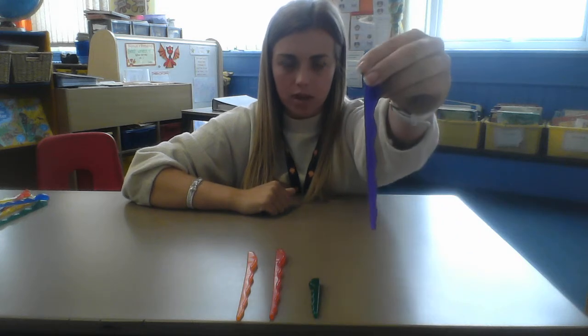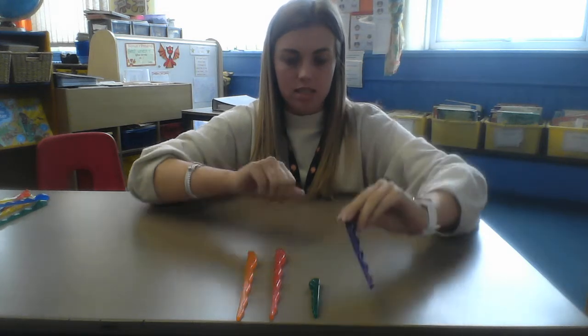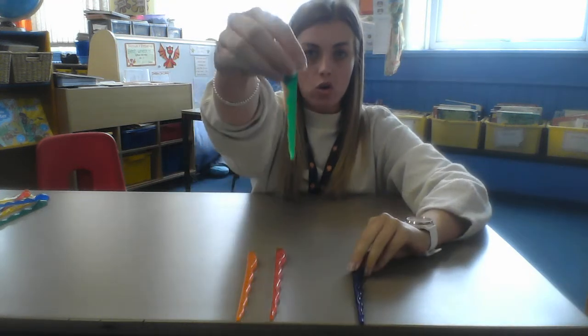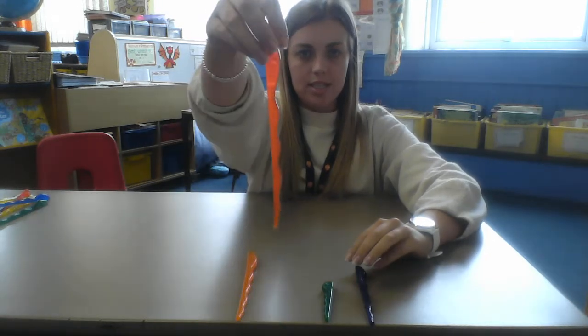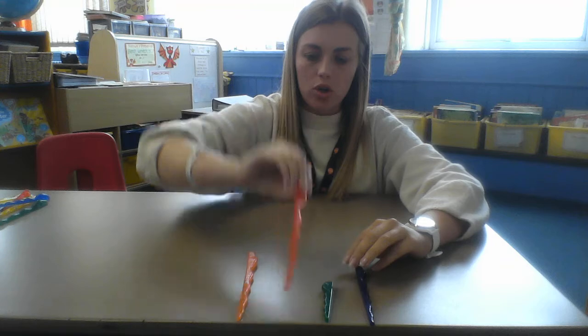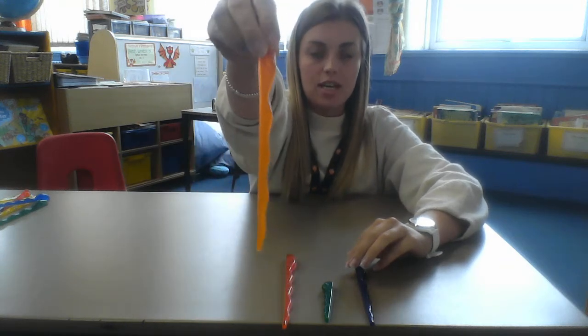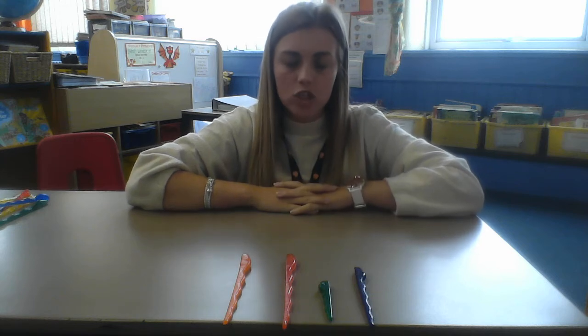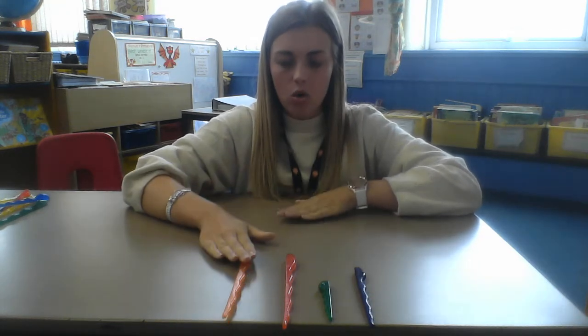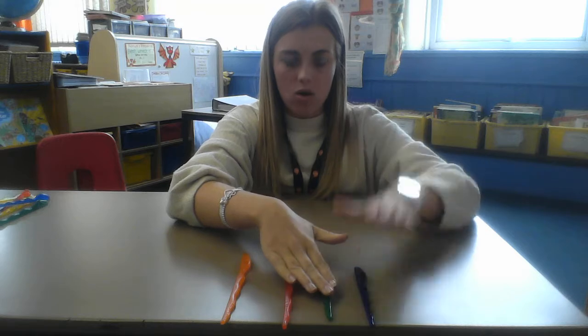So this is a purple snake. Maybe you can't see the colours very well on here because the lighting isn't great. Purple snake, neidar piws. Green snake, neidar gwyrdd. Red snake, neidar coch, and an orange snake, neidar oren. Out of these four snakes, which is the longest, please? Which is the longest snake? Orange, red, green, or purple?